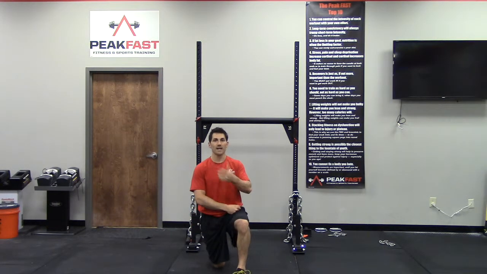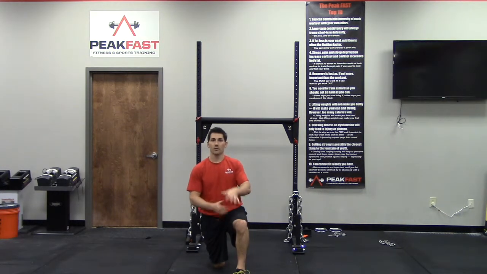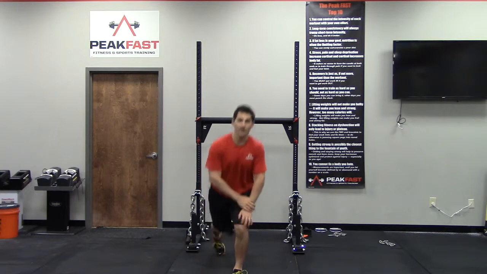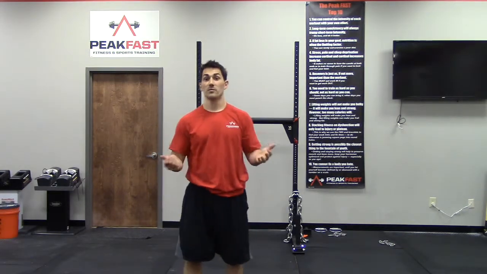Second, if your head's out of position, we can run into a lot of problems as well. Anything above or below that joint can lead to some problems, and so we want to make sure that we restore optimal alignment and optimal ranges of motion in all the areas around the shoulder.